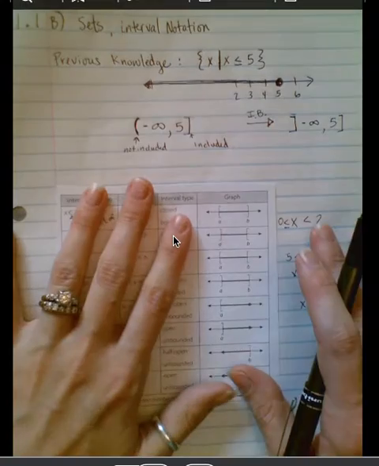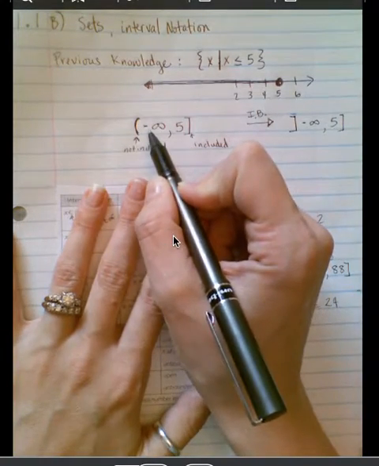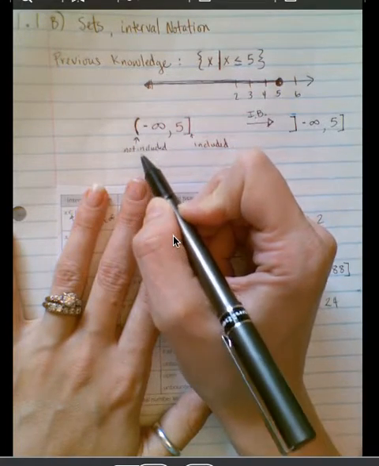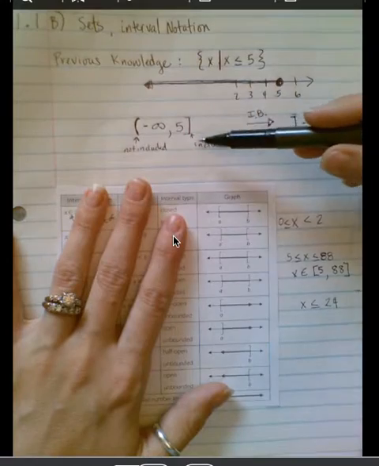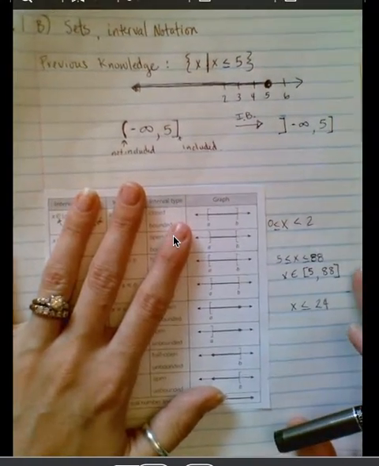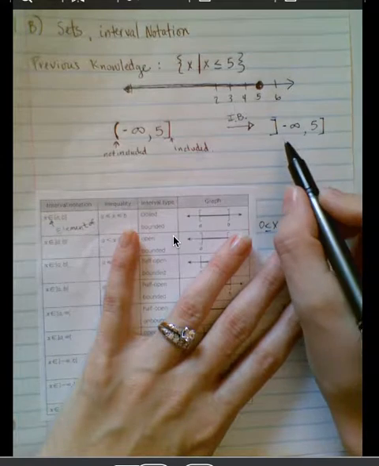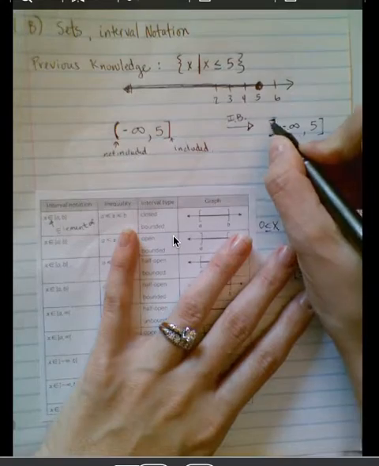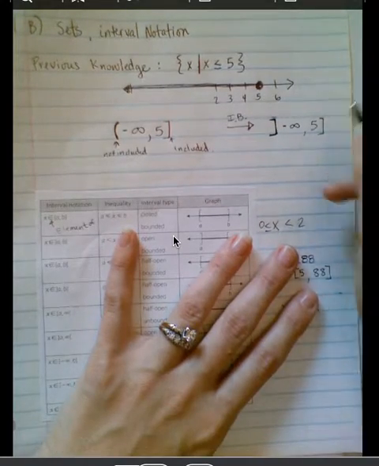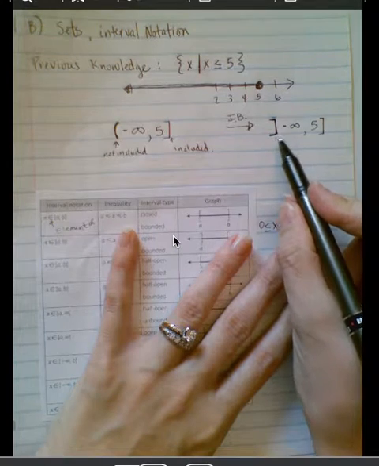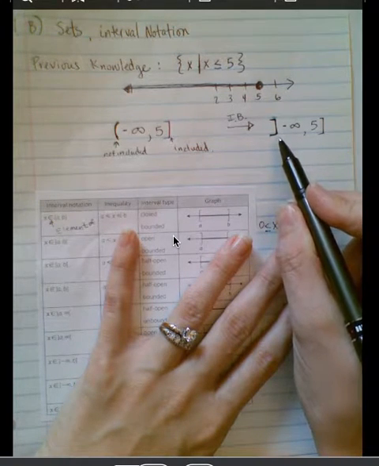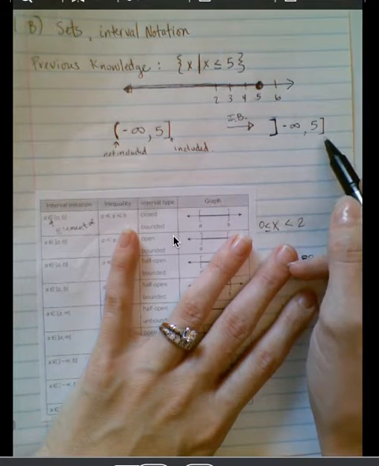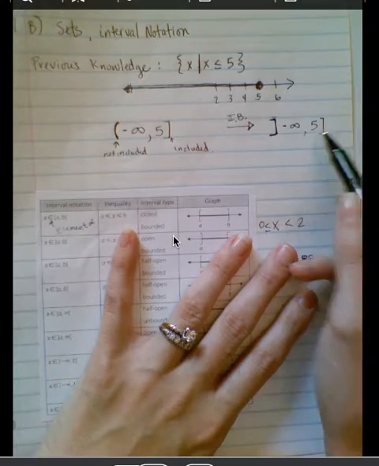And what we've done in the past is we've said, well, if it's less than, it goes to negative infinity. And then we do a soft bracket here to say not included, and then a hard bracket to say included. But of course, IB likes to do their own thing. So they use a hard bracket facing away for not included, and included is still the same. So you'll always have hard brackets, and it'll be included or not included based upon whether it's opening away, not included, or opening towards the number, which is included.